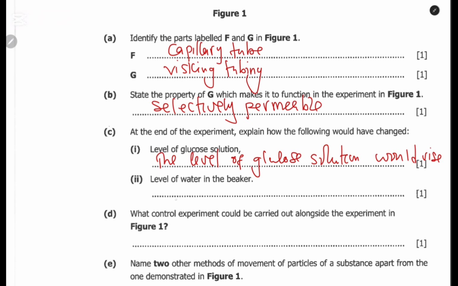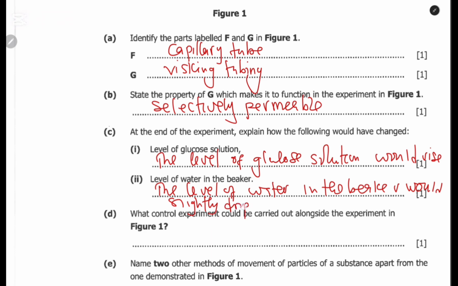Then, what about the level of water in the beaker? So the level of water in the beaker would slightly drop. Okay, slightly drop.